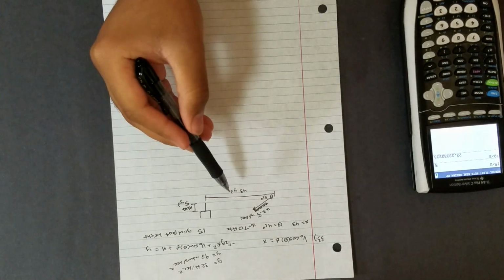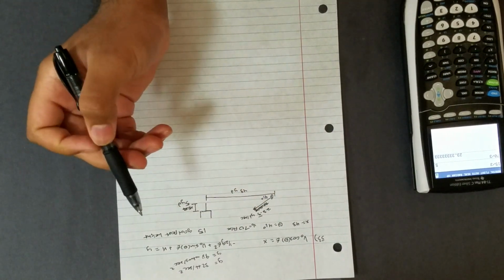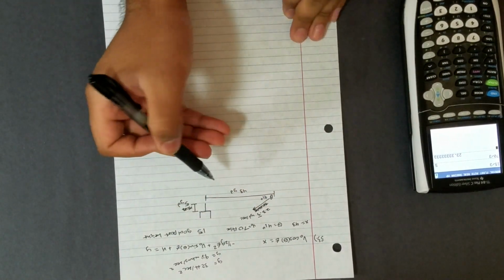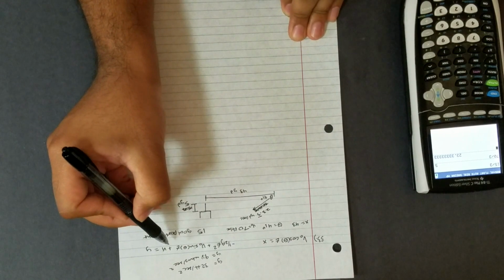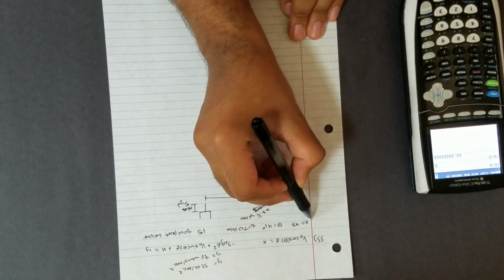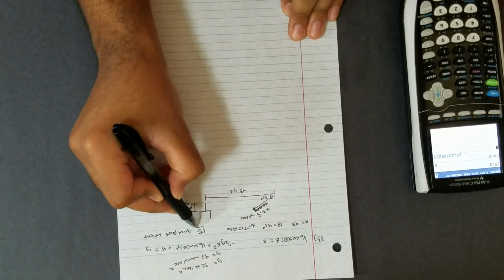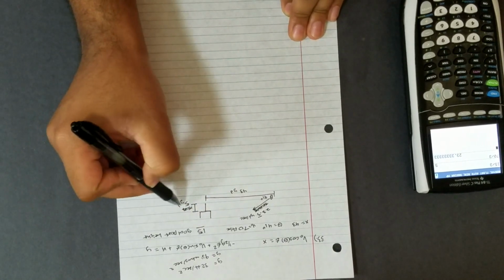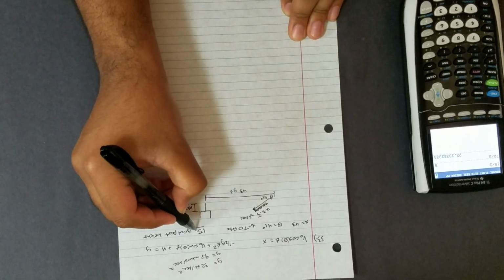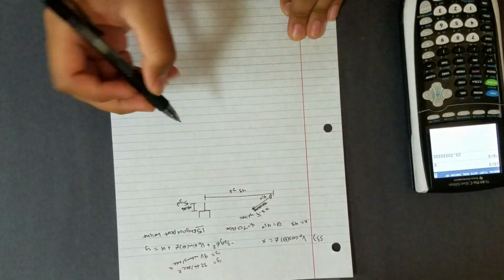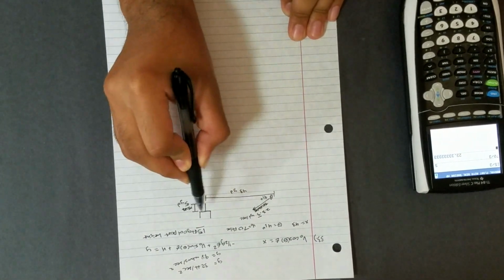So, now that we have all our units in place, we have all our information set out, what we need to find is, at 43 yards, when it gets here, is it above 15 feet or 5 yards? Because if it's above 15 feet, then it will make it into the field goal.